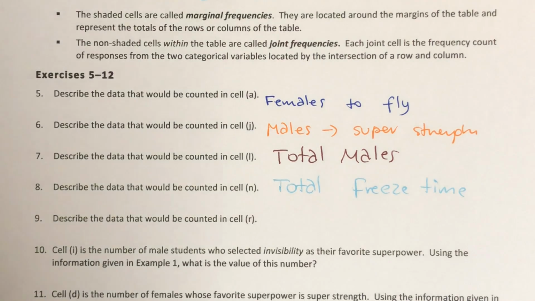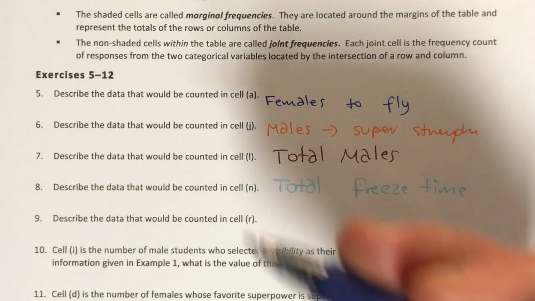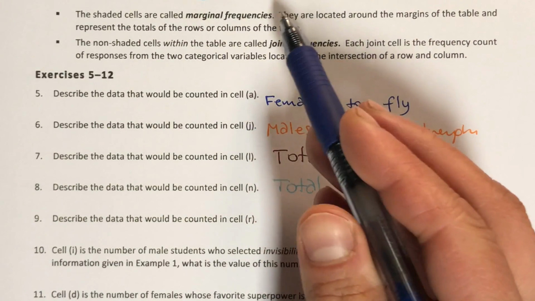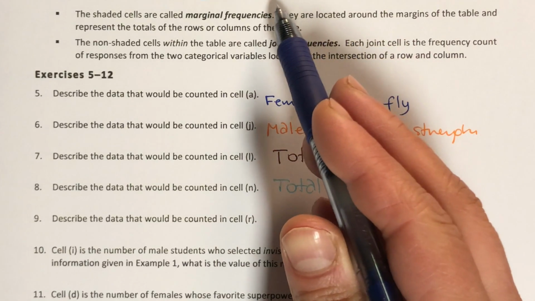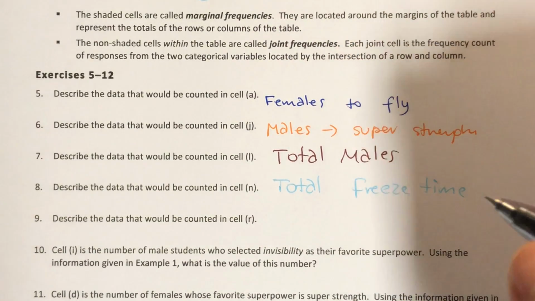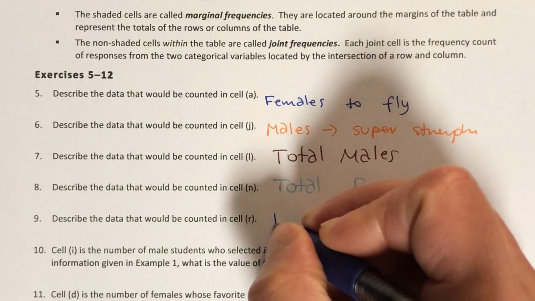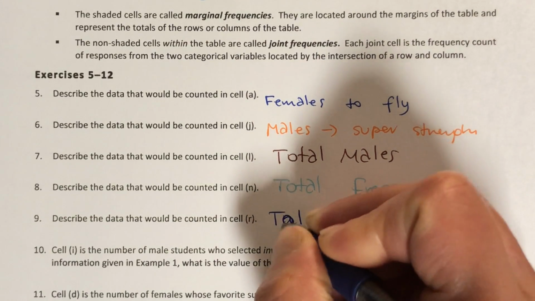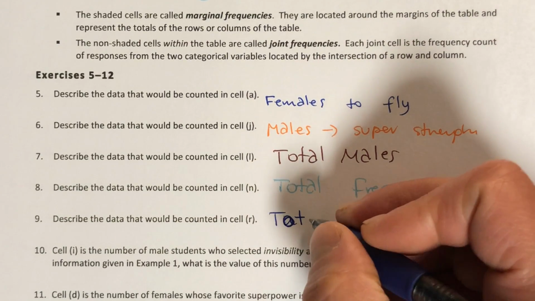And lastly, we have the R. And R is the cell that is describing, where is R? Right in here. And R is basically the total number of people that were taking part in a survey.